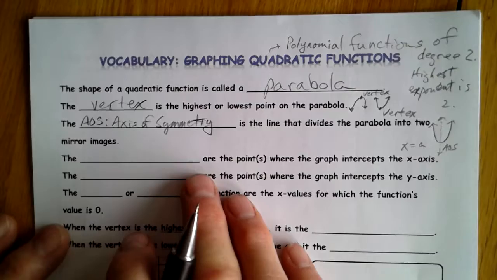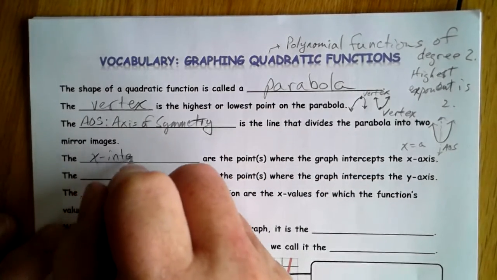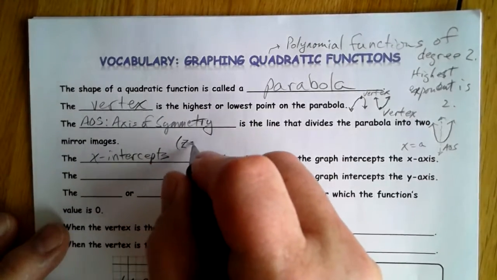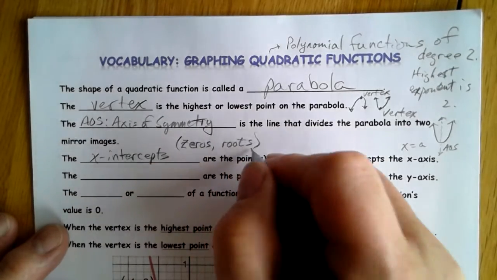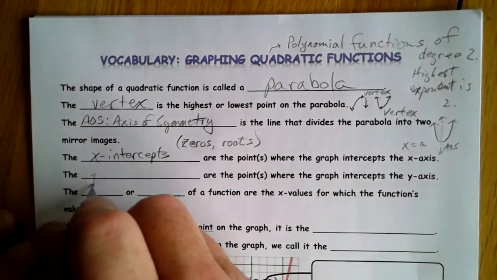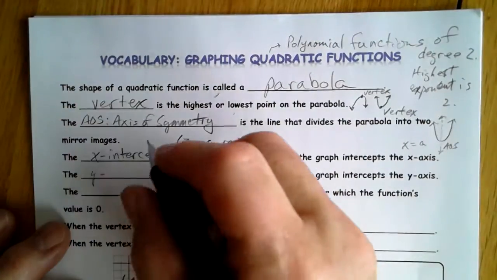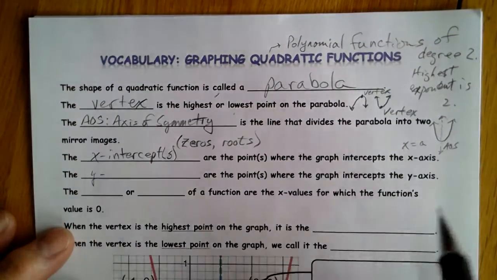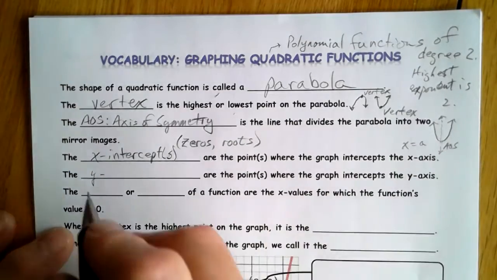The x-intercepts are the points where the graph intercepts the x-axis. We also called them zeros and roots, if you remember. I said intercepts plural, but I'm going to change that up. It could be more than one. It could be just one, because it could actually bounce on the x-axis. Come down, hit the x-axis, and go back up.